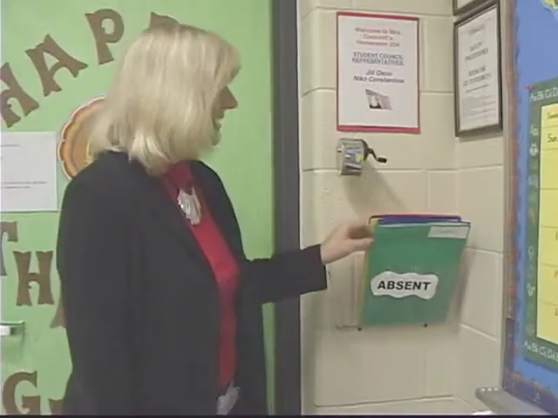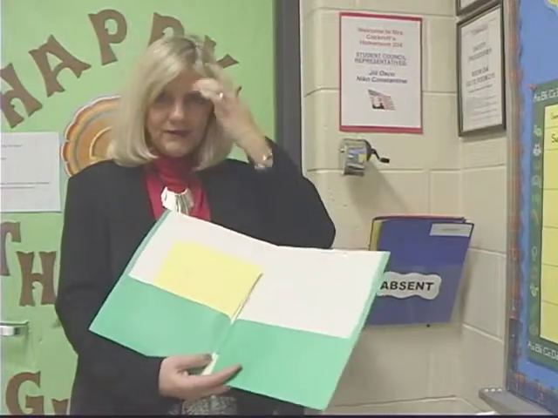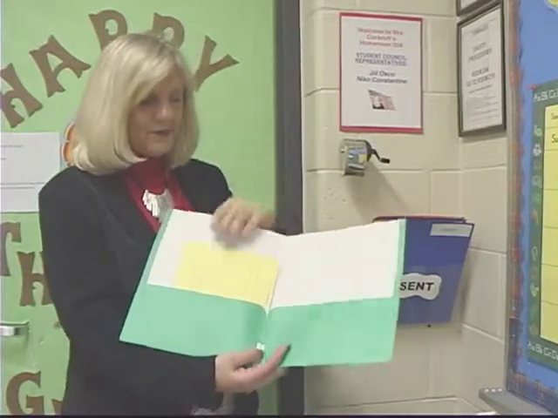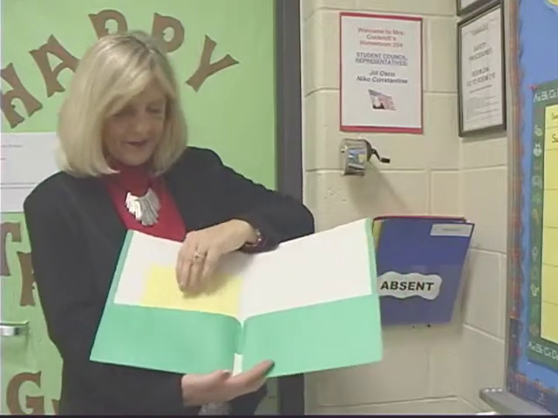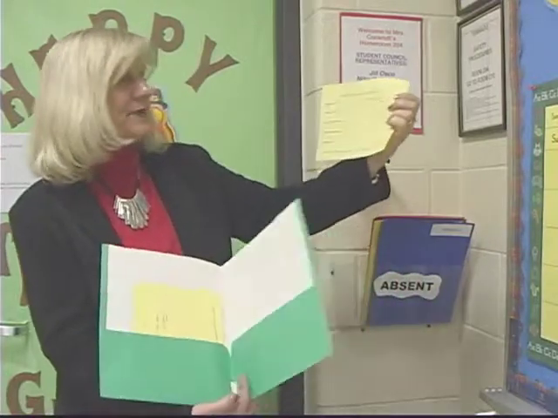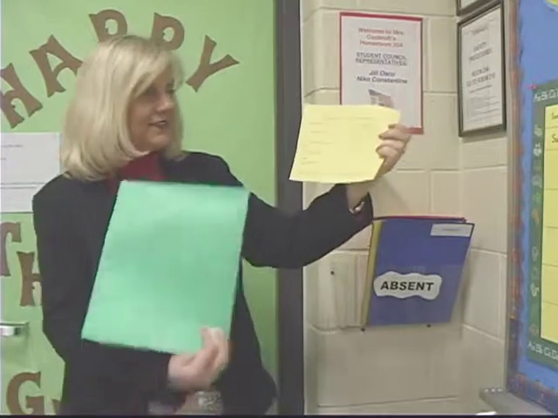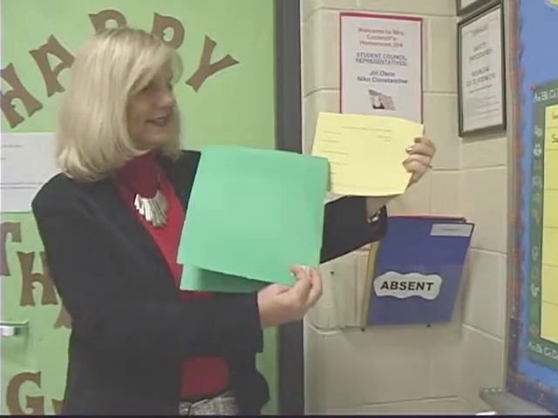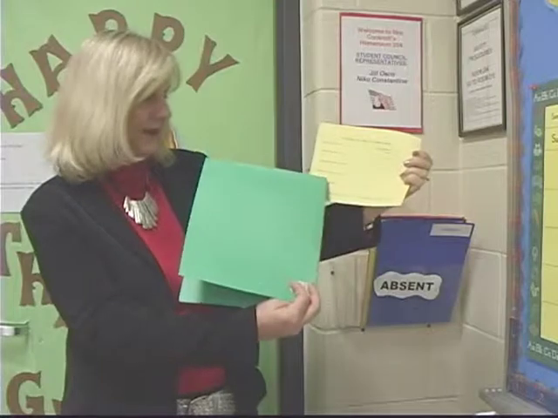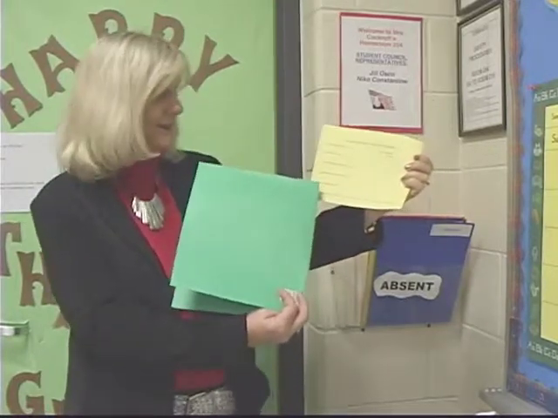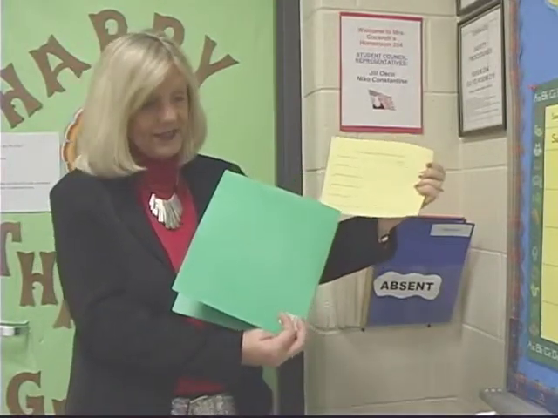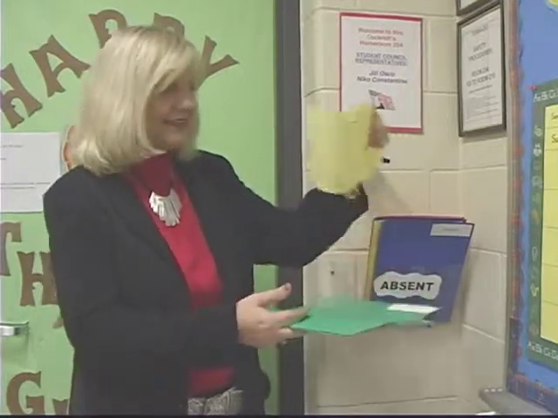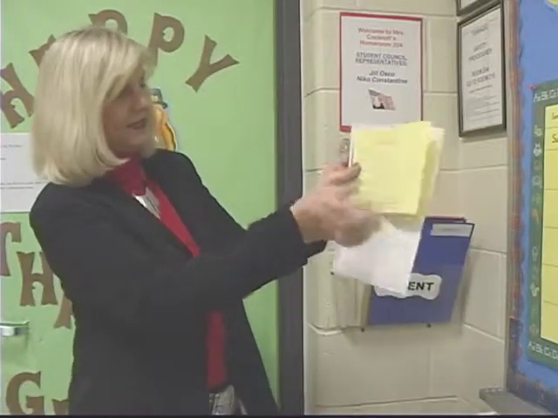Another idea that I use is the absent folder. Whenever a student is absent, I assign a scribe. The page is the one who passes out the papers, and the scribe would come over to the folder and take out one of these sheets that says, "We missed you while you were absent," and the scribe would write down what the teacher collected, any announcements that I made or reminders, the assignments or activities that were done in class, and any homework assignments. The scribe would then take this yellow paper along with any handout that might have been distributed, and paper clip it.